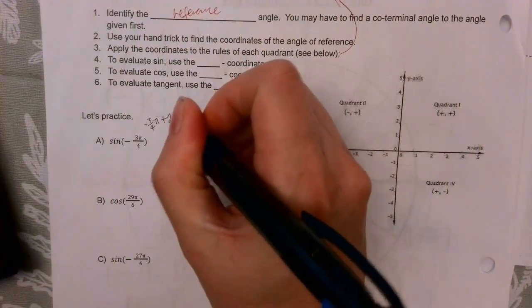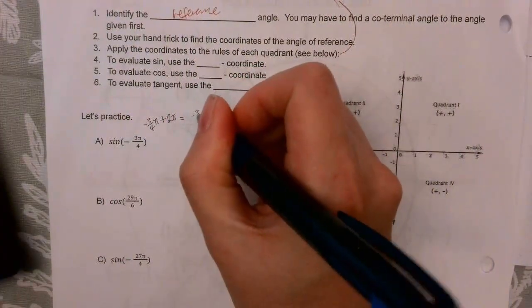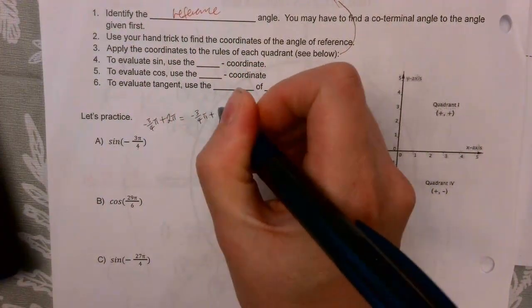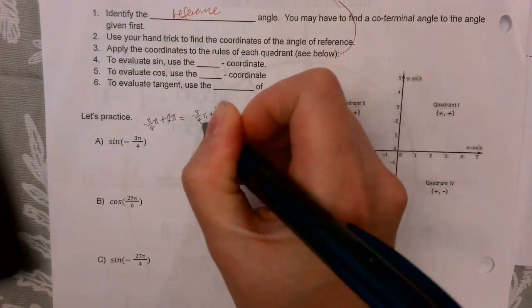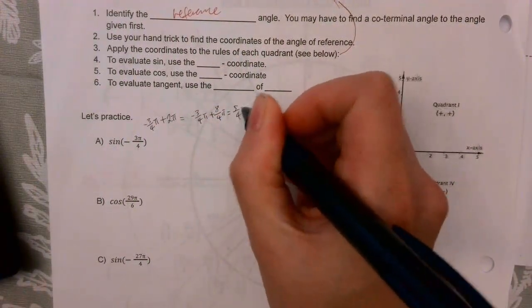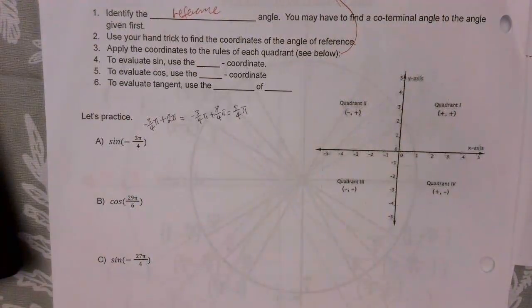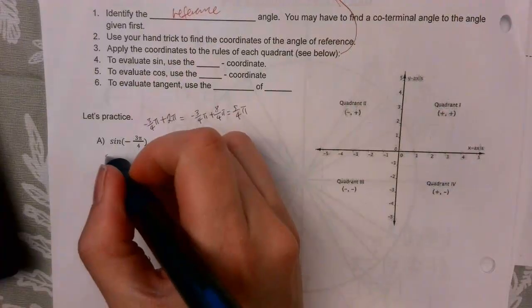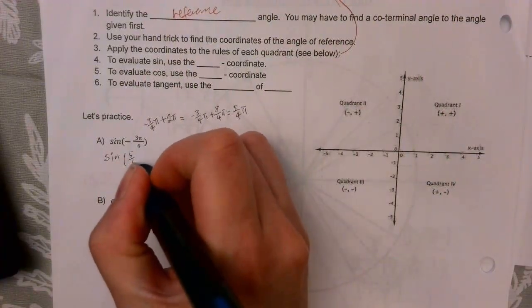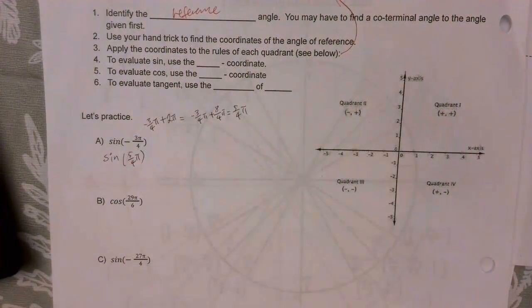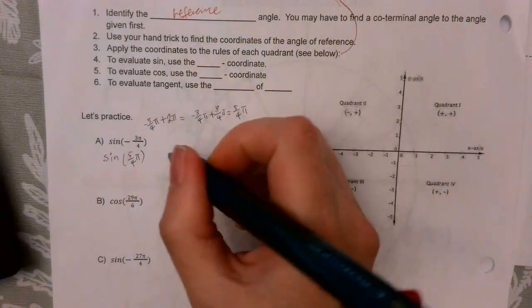How do you find the coterminal angle? You're just going to add 2 pi, which is the same as adding 360 degrees. Okay, be careful over here. So it's going to be 8/4 of pi. I'm writing a common denominator. So guess what? It's going to be 5/4 of pi, a coterminal angle of negative 3/4 of pi. This problem just becomes sine of 5/4 of pi. How convenient.